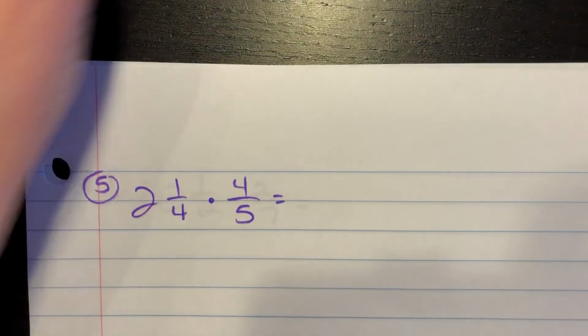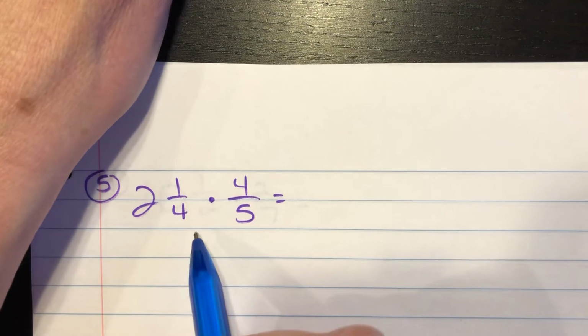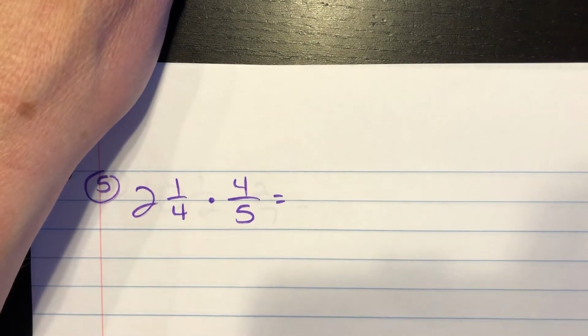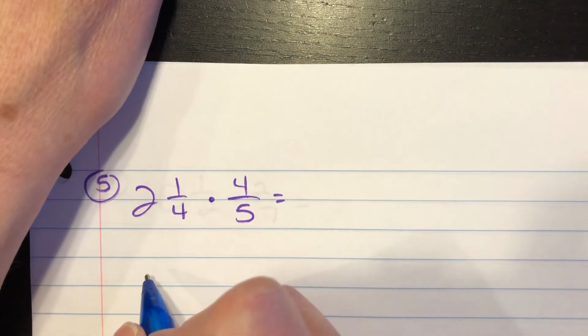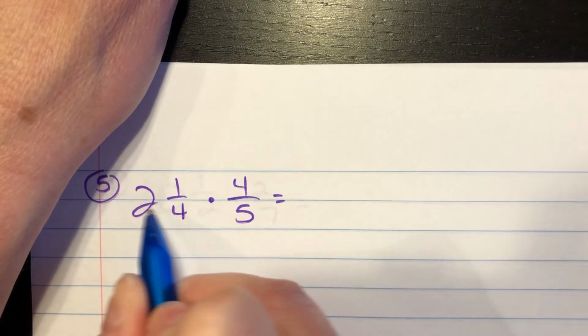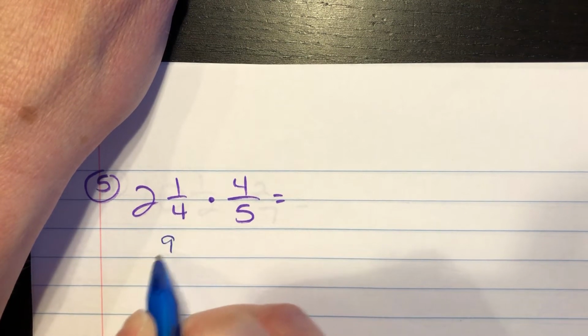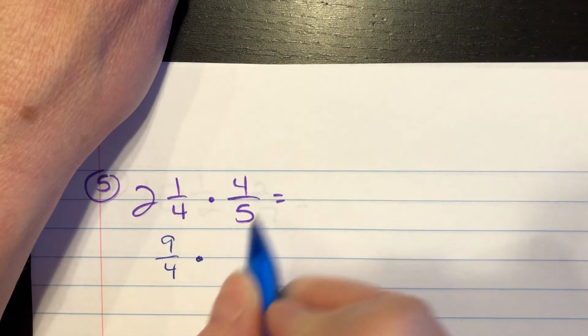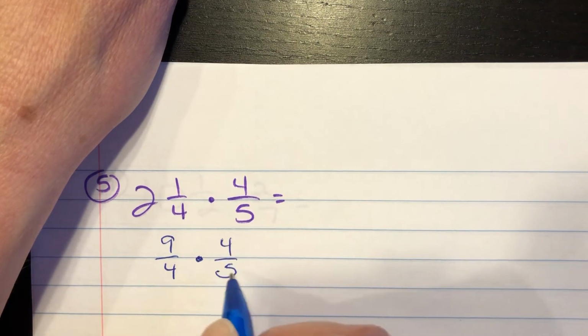Okay, keep on moving. We've got number 5 now. Here's number 5, 2 1/4 times 4/5. Go ahead and work it out. Press play when you're done. 4 times 2 is 8, plus 1 is 9/4 times, and that 4/5 just stays just like it is.